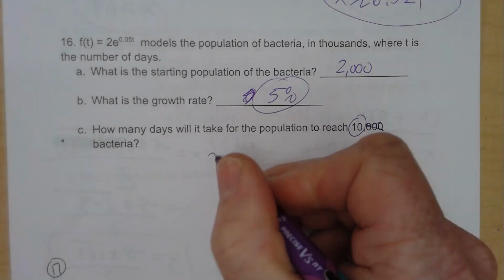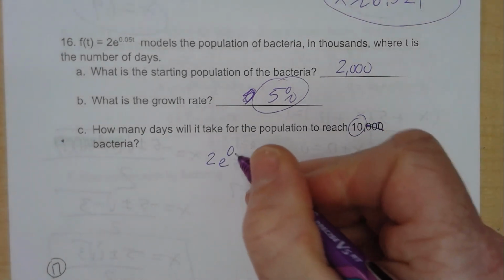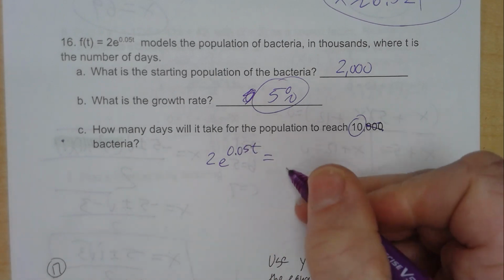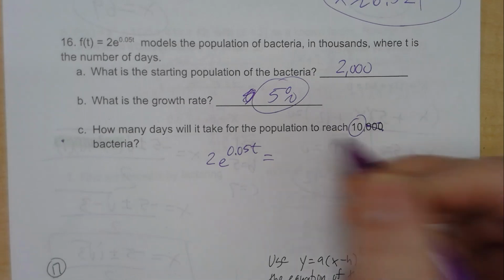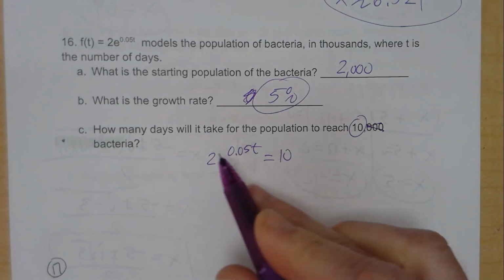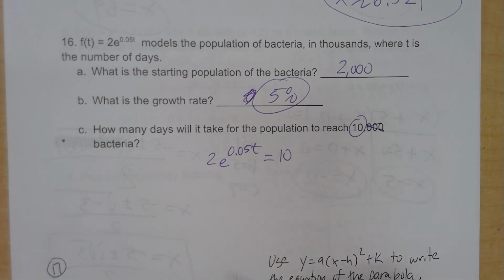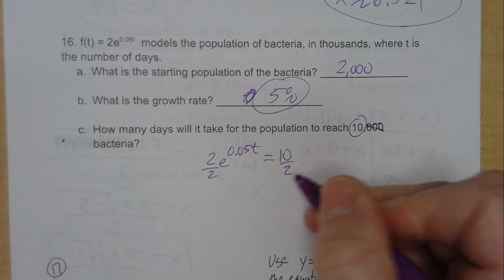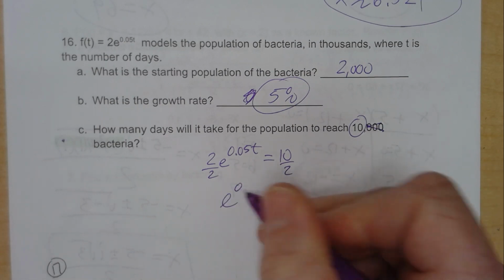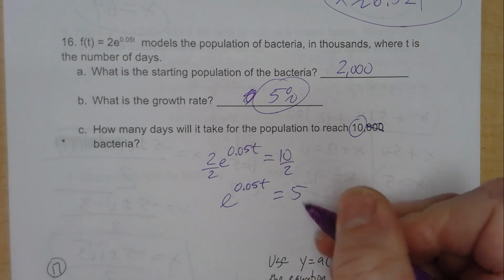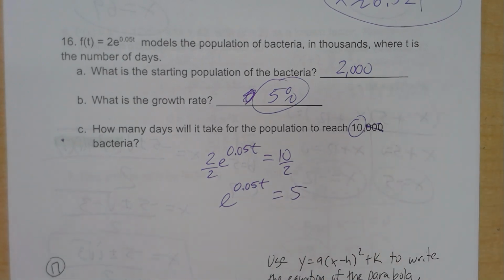So we say 2e to the 0.05t is equal to 10. So 2,000 is becoming 10,000. So I had to kill those zeros right there. Divide by 2, divide by 2. This tells me that it's 5 times more because 10 divided by 2 is 5. It went up by 5 times the population.